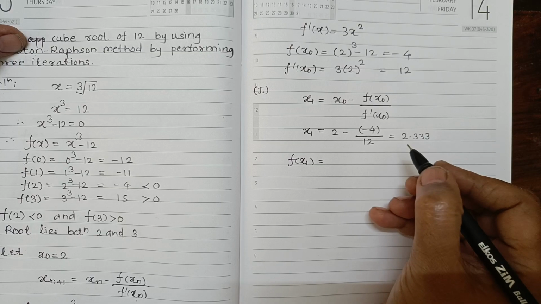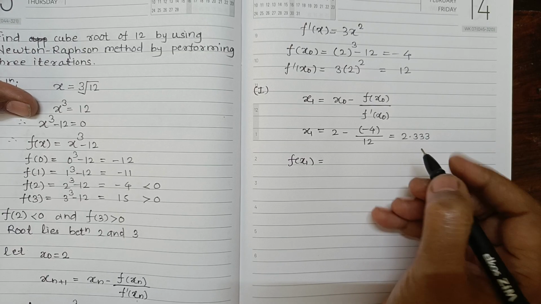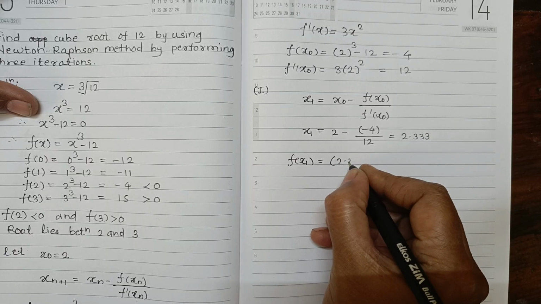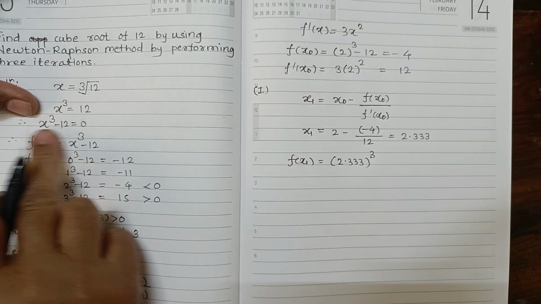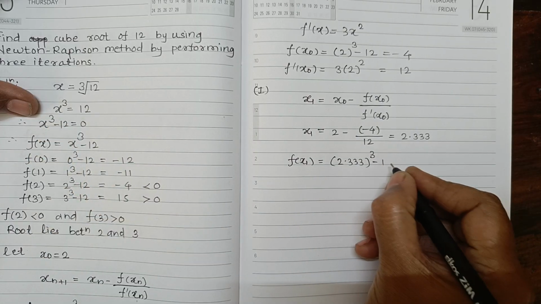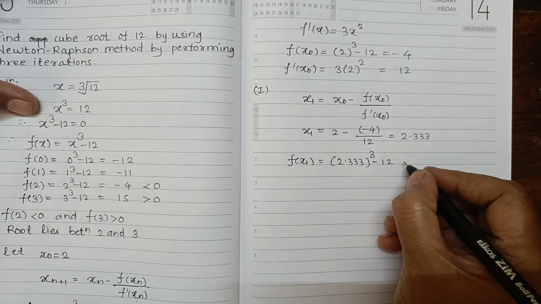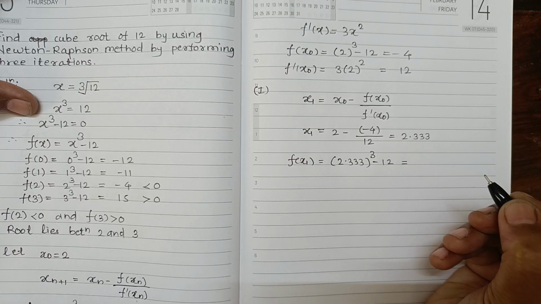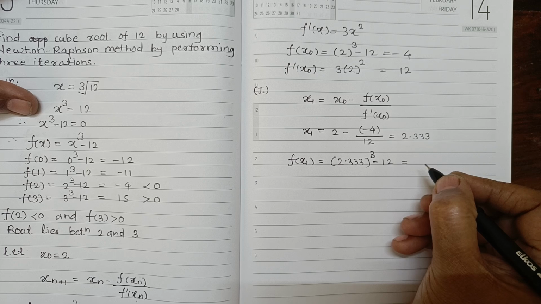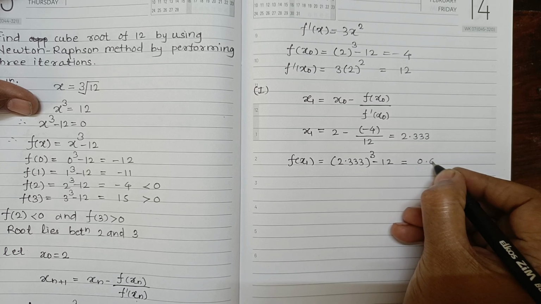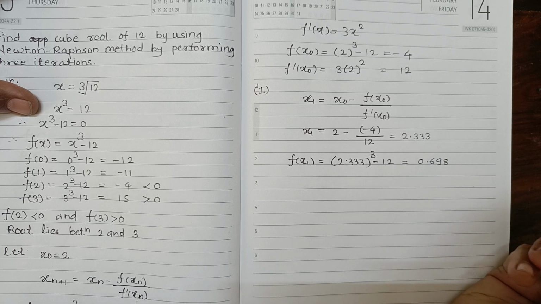Now f(x) is x cube minus 12, replacing x by 2.333, cube of this minus 12. Now using calculator, we can calculate this, and this is equal to 0.698.